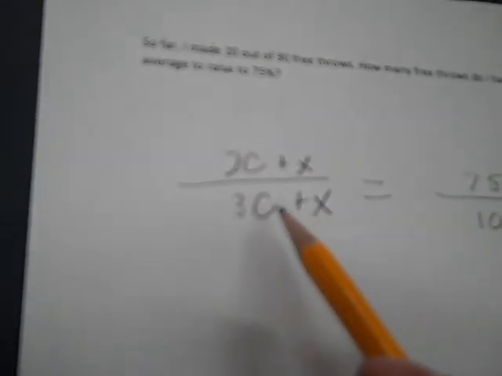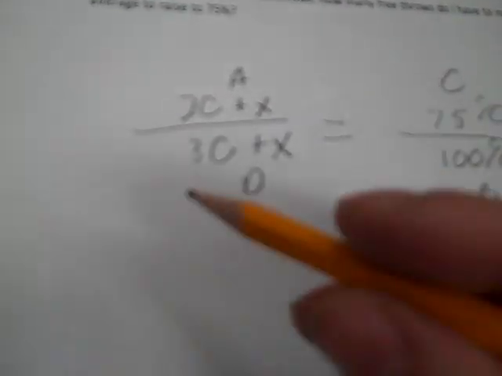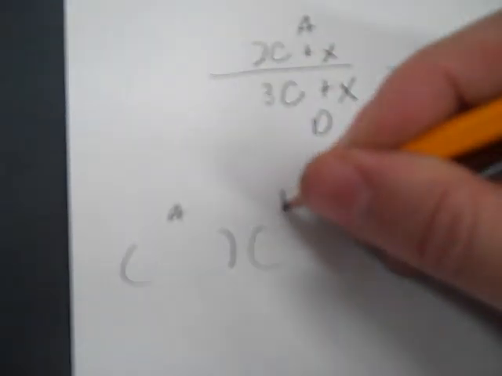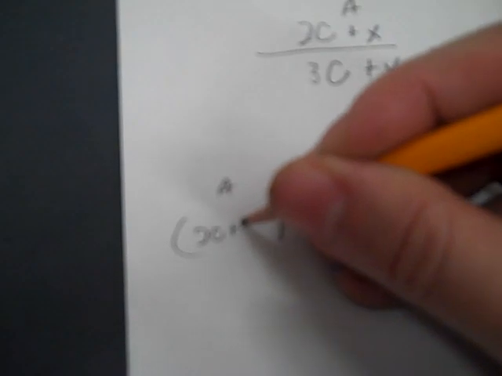So I add to how many I made, and then that automatically adds the same thing to how many we've attempted. So A, B, C, D. Because there's only two ratios, one on each side of the equation. So this is what I want to do. I don't want to mess around trying to find LCDs if I can help it. Okay, so A multiplied by B equals C multiplied by D. So A is 20 plus 1x, and B is 100. C is 75, and D is 30 plus 1x.